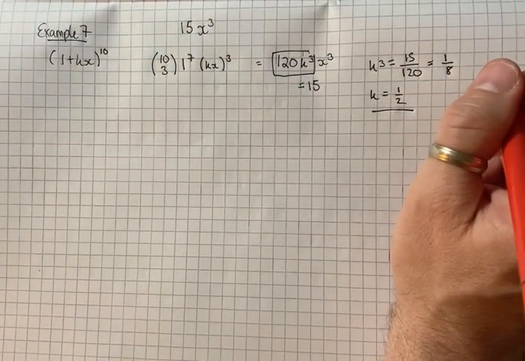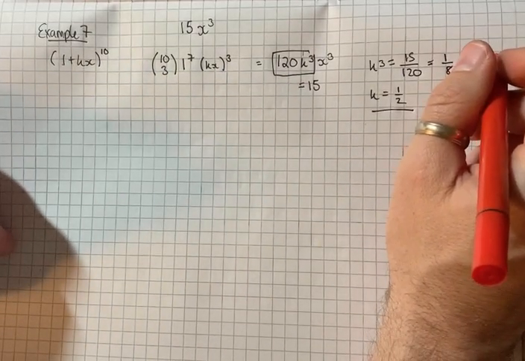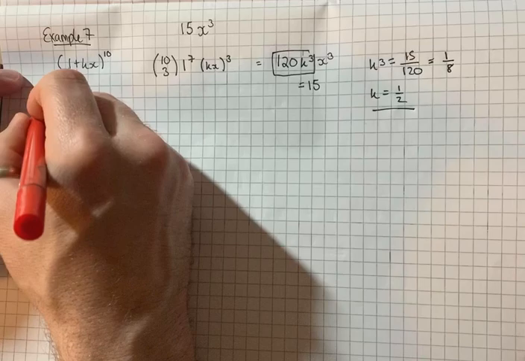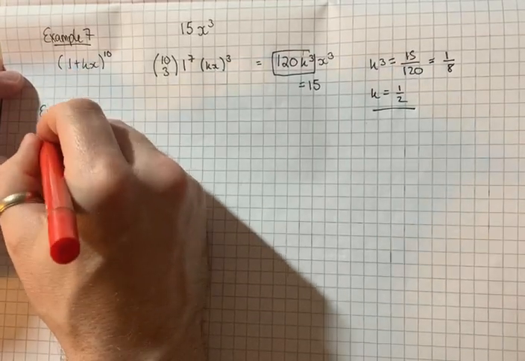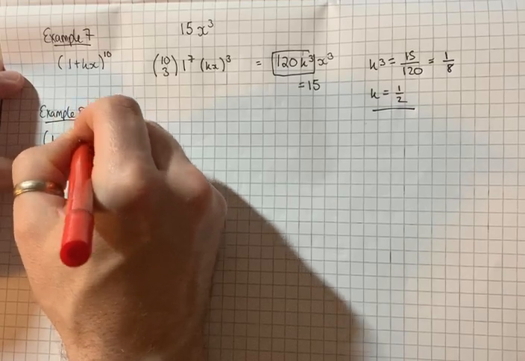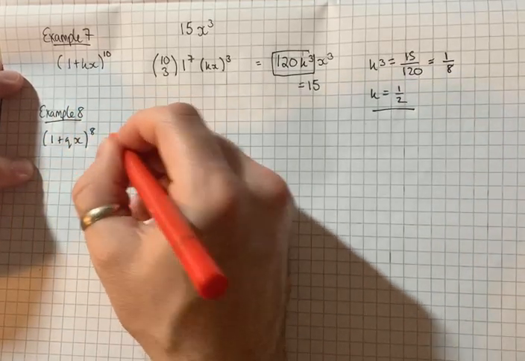Another example in this chapter, example 8. Write down the first 3 terms of the binomial expansion of 1 plus qx to the power 8. It wants the first 3 terms. So again, it seems quite easy.